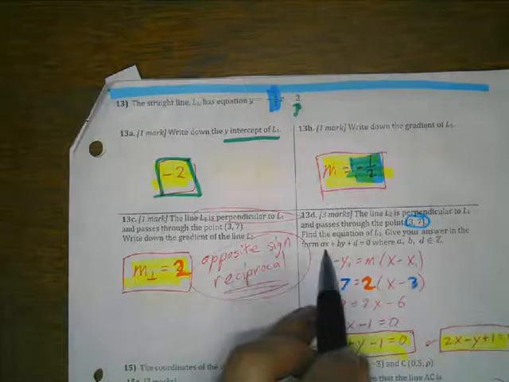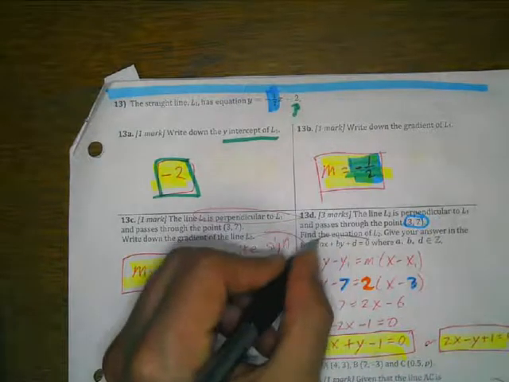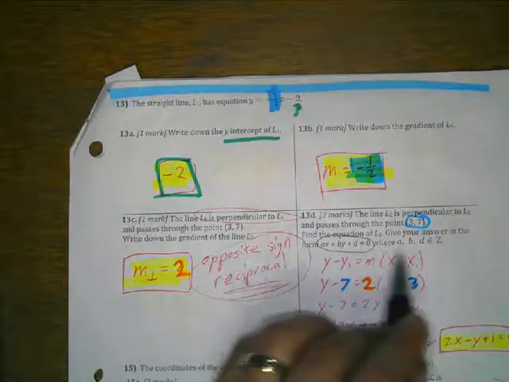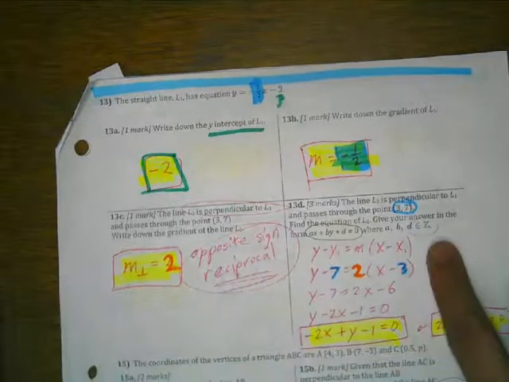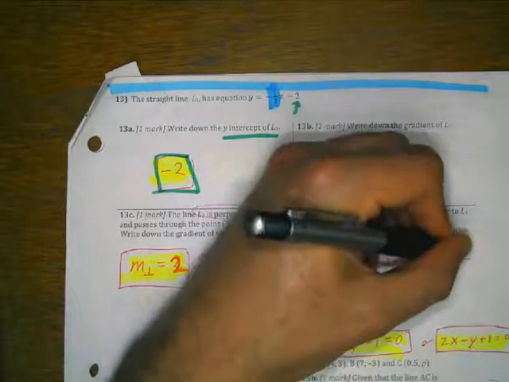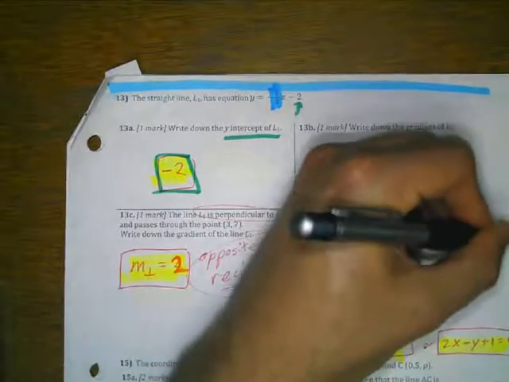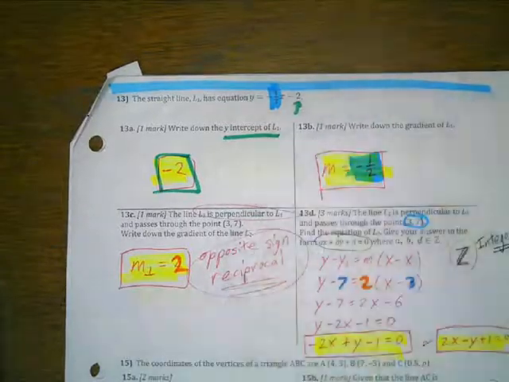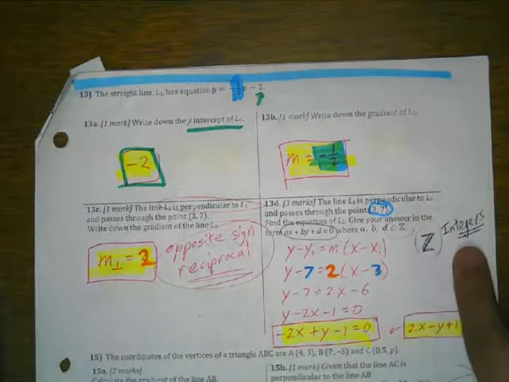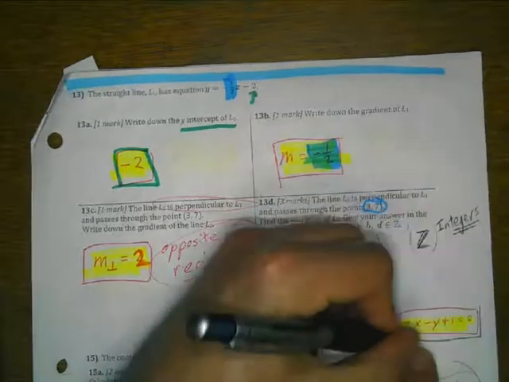Here they wanted you to put it into this form. So notice this form, it says ax plus by plus d equals 0. And whenever you see this symbol here, capital Z like this means integers. You're going to see this a lot throughout the next 2 years. Okay. So this is probably the preferred way of writing your equation.